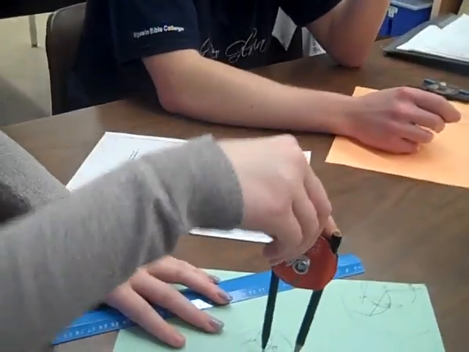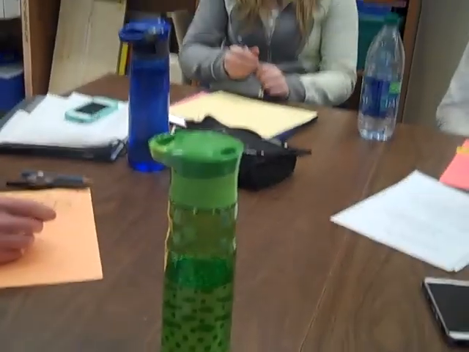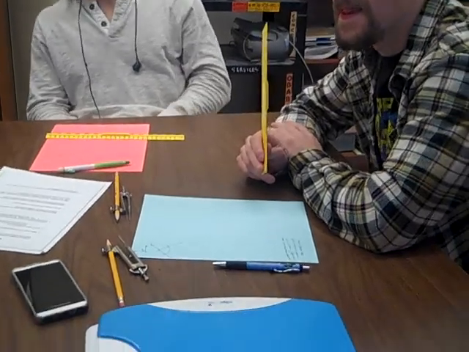That's the worst. Hate that. You have to make sure you put pressure on the point, not on the pencil. Yeah, some of them just suck.